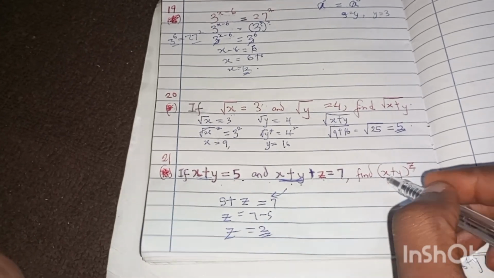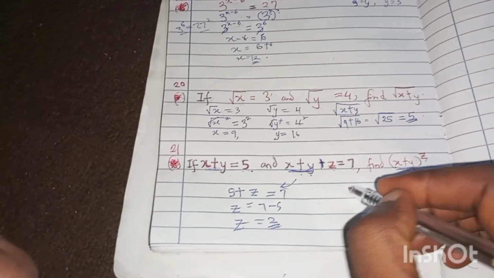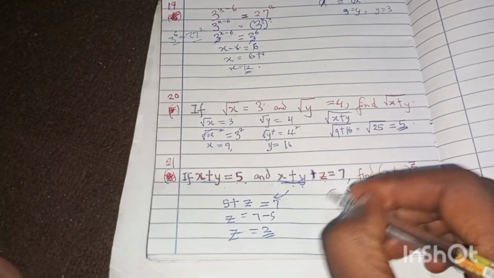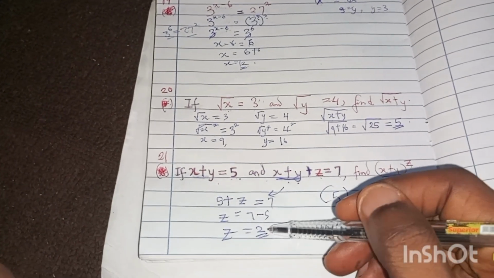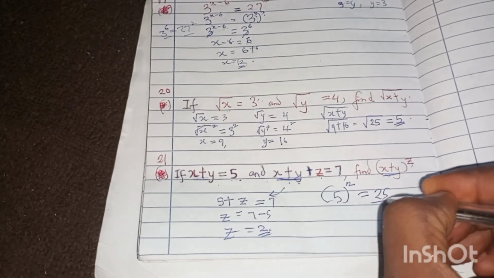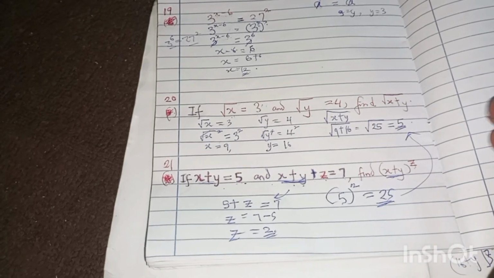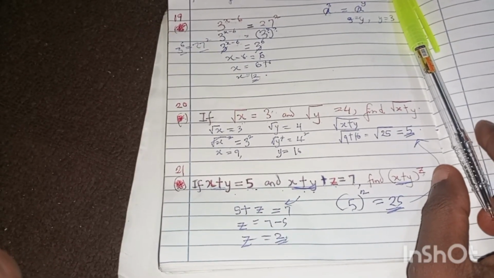Now we are finding this expression. You know that x plus y is already 5, so I can just plug it inside here. It becomes what? 5 all raised to power z. But z is now 2. So 5 raised to power 2 equals 25. Coincidence with this other question, right? Alright guys, see you in the next question. That'll be 22nd.